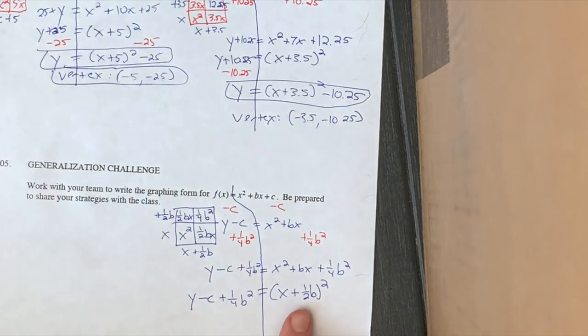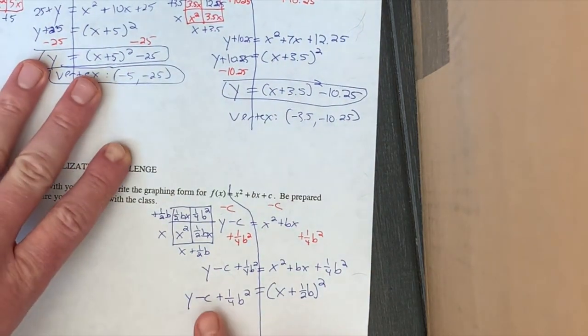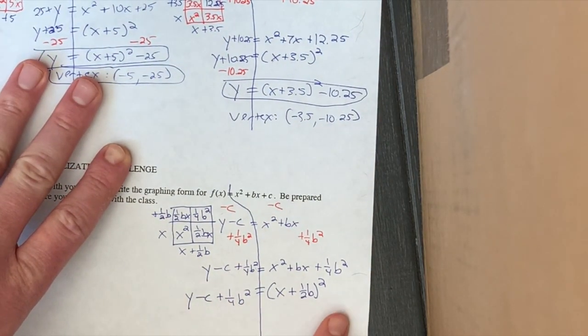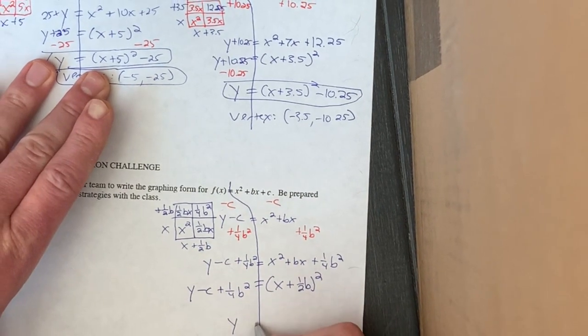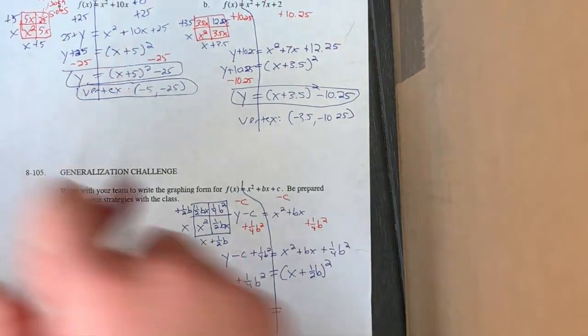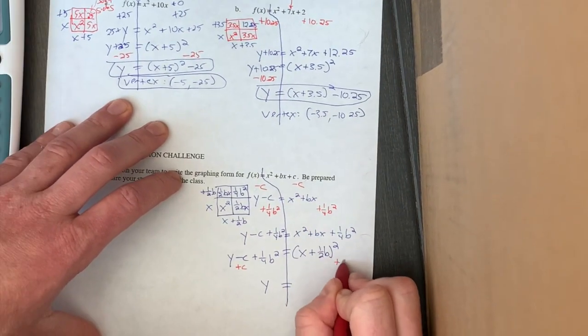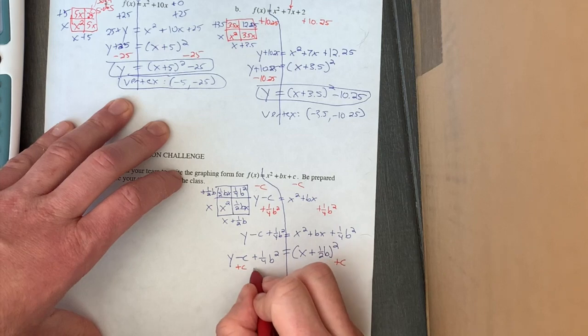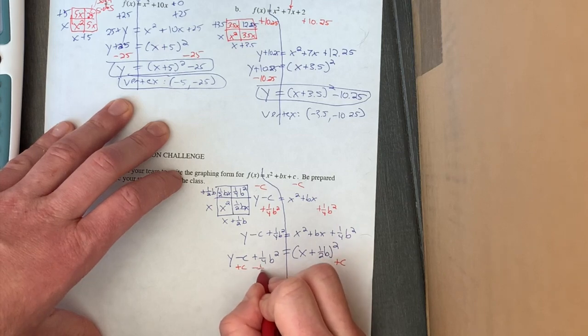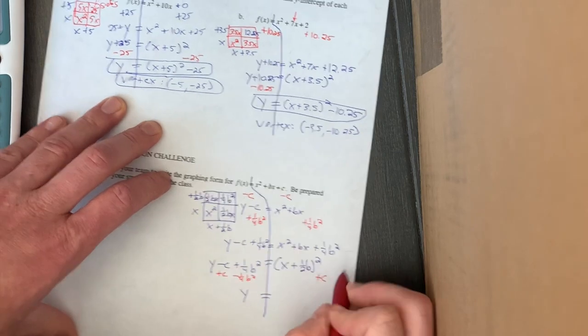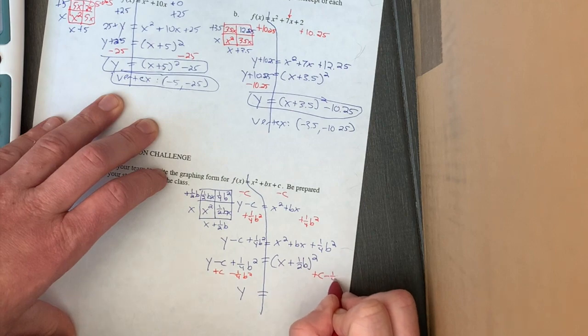Wrapping this up, we have our perfect square right here, okay? We need to move all this information back to the right side, and then we have this written in graphing form. Y equals, and to do that, if we have negative c, we're going to add c to both sides. And if we have positive 1/4 b squared, I'm going to subtract 1/4 b squared from both sides.